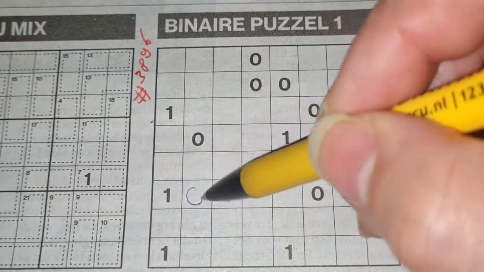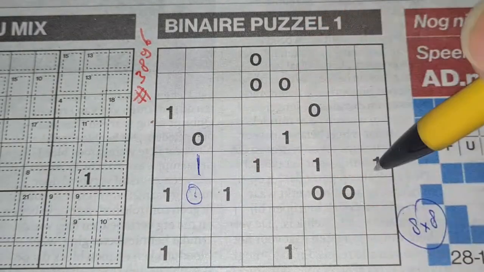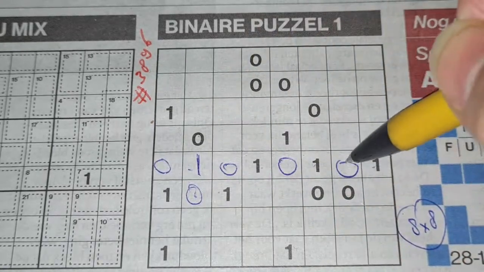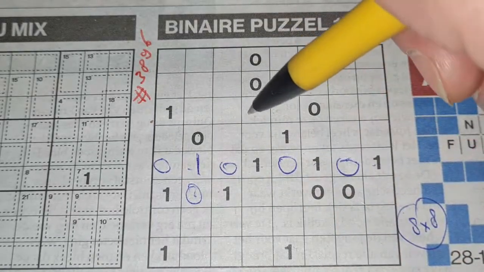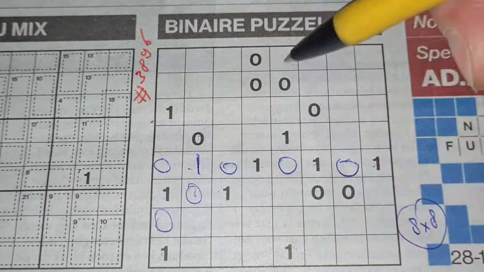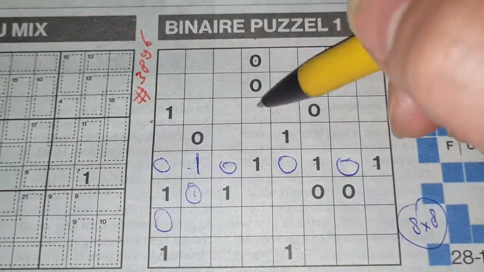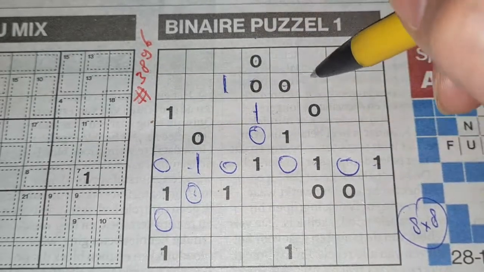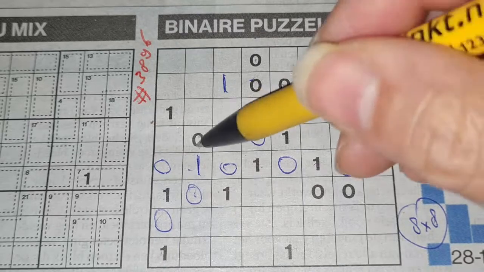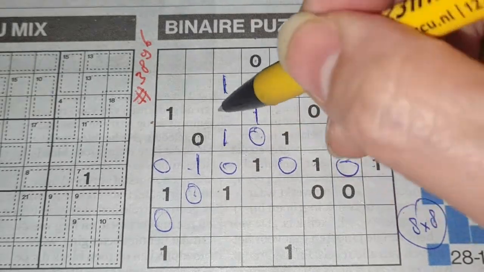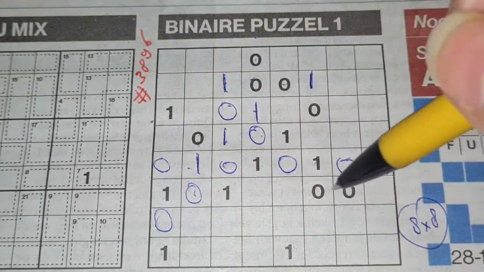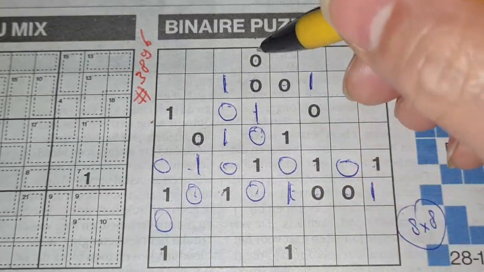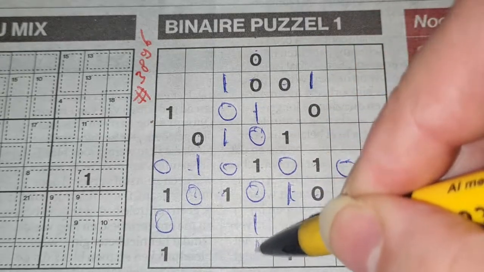Between 2 ones comes an O. Between 2 O's comes a 1. Now we have 4 ones, so the rest are O's. Between 2 ones comes an O. Double O, here 1, there 1. Between 2 ones comes an O. Double O, here 1, there 1. Between 2 O's comes a 1. Between 2 ones comes an O. Double O, here 1, there 1. Between 2 ones comes an O. 4 O's we have here, so the rest are 1s.